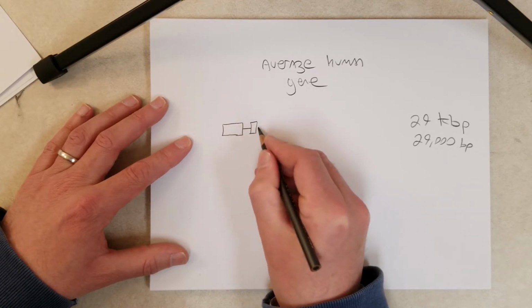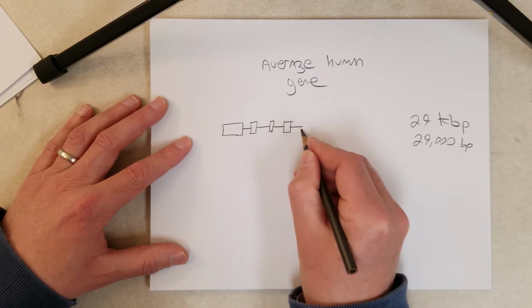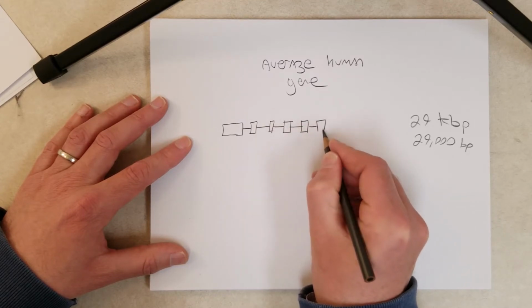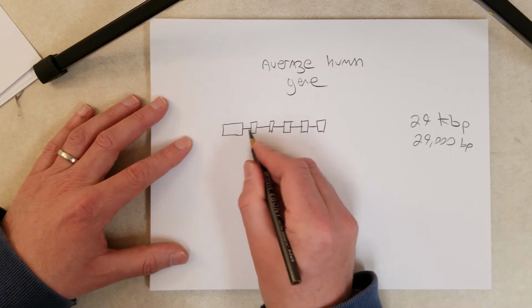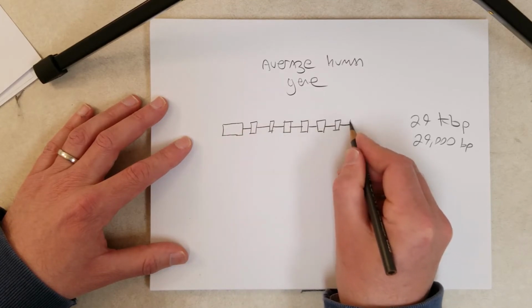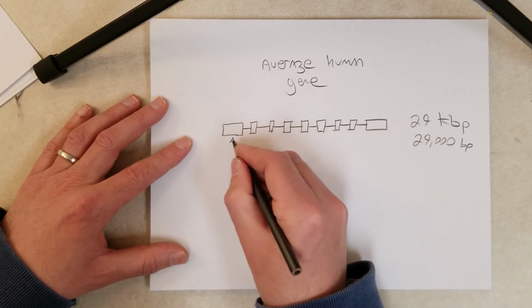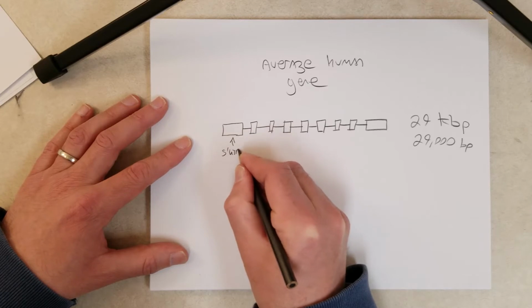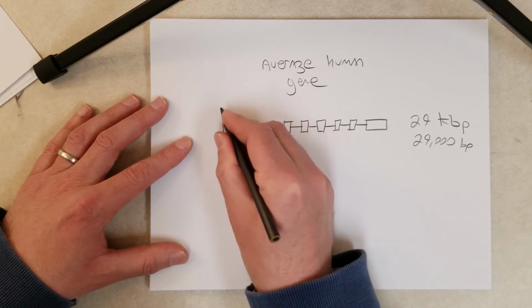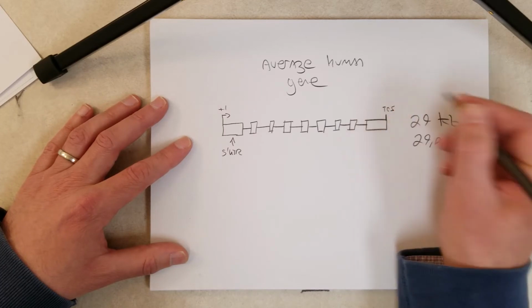Now, I'm going to put these little hash marks here. So I'm going to diagram the average gene for us. I want 9 of these things. 1, 2, 3, 4, 5, 6, 7, 8, 9. Okay, now this is the 5' UTR of the average gene. Here's the +1 site. Here is the transcriptional cleavage site.